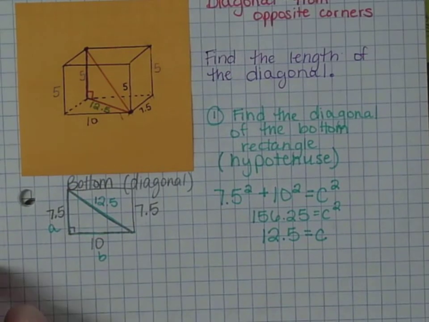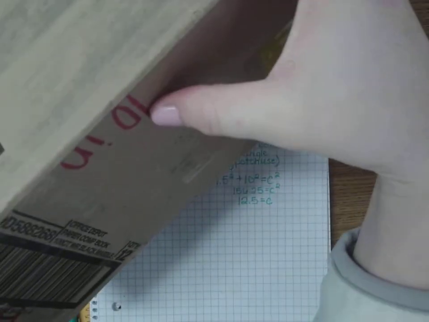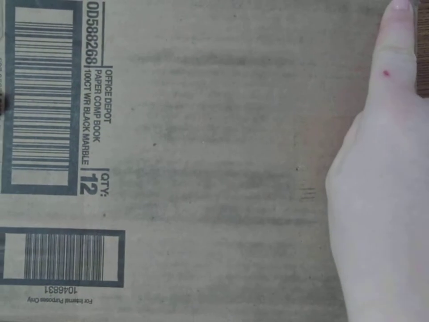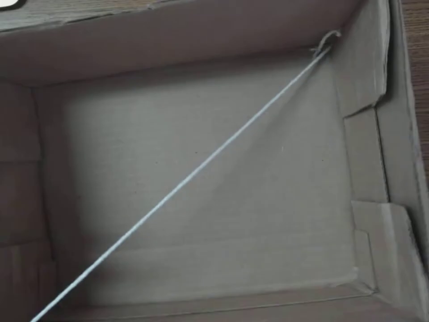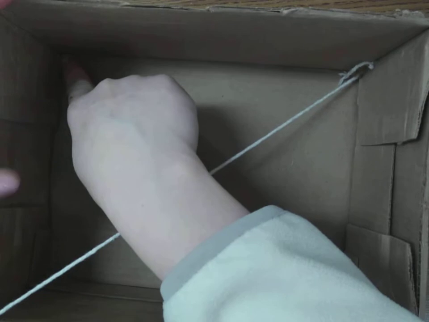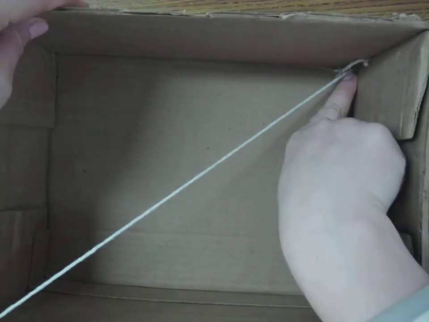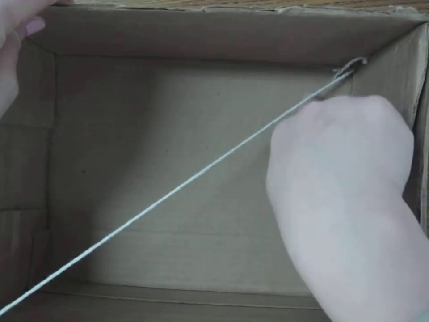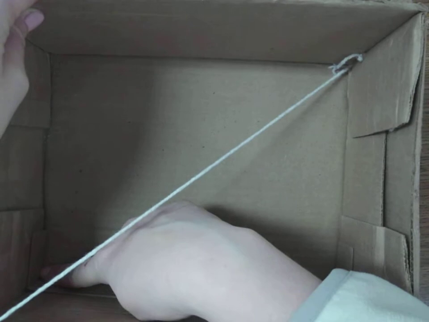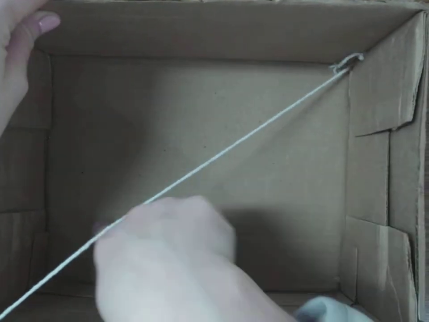And so I could take the box, let me zoom out again. And again, this is the bottom of the box. Notice that was the 10, that's the 7.5. So this measure right here, from this corner to this corner, underneath the rope, should be 12.5.